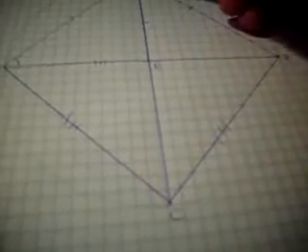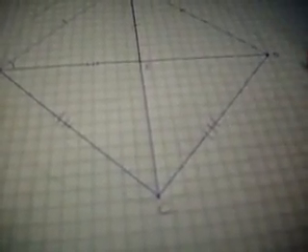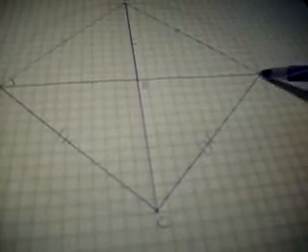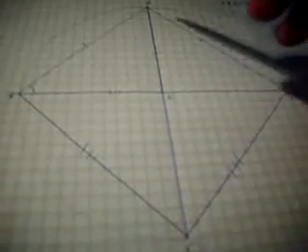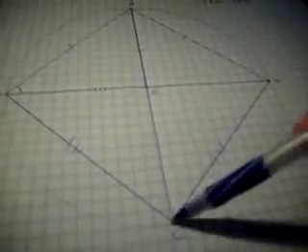And of course, line AC here is equal to itself. Okay? And line BC here is equal to length BD here. Okay? These two are equal in length. Therefore, we have two equal sized triangles, ABC and ADC.